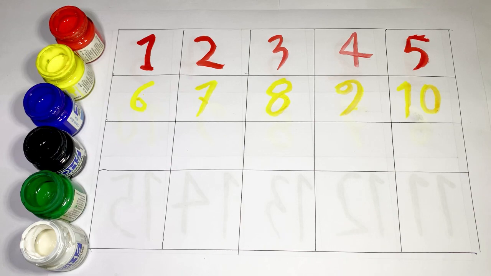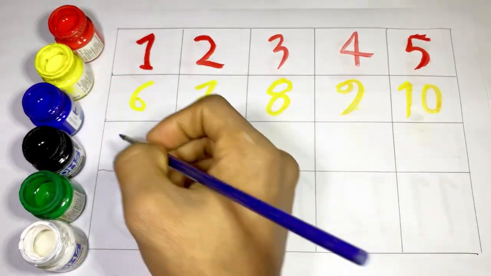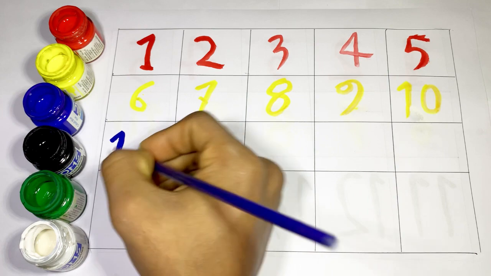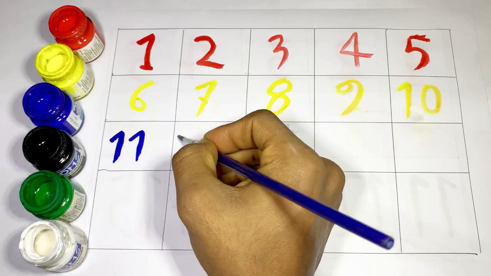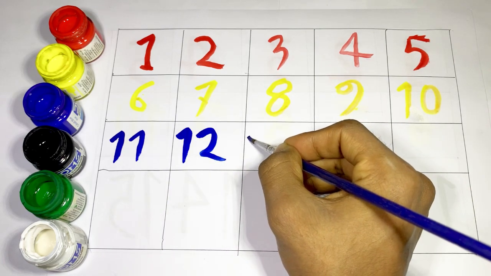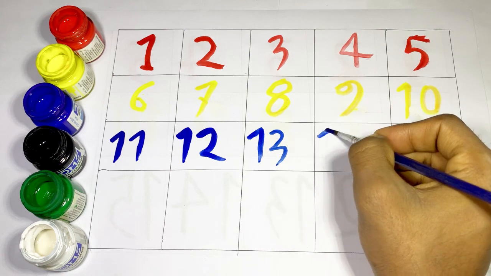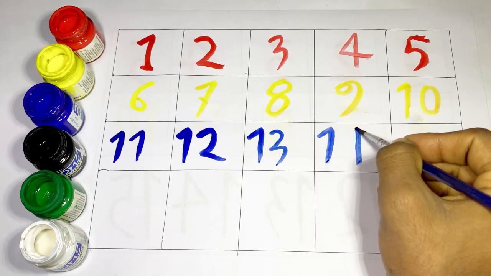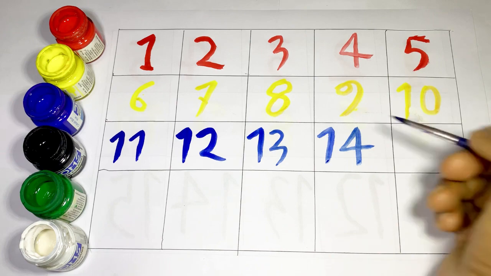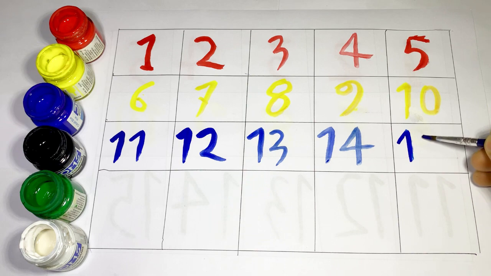Kids, now draw 11. The numbers of 11, and use blue color. 12. The numbers of 12. 13. The numbers of 13. 14. The numbers of 14. Kids, again use blue color and draw 15. The numbers of 15.